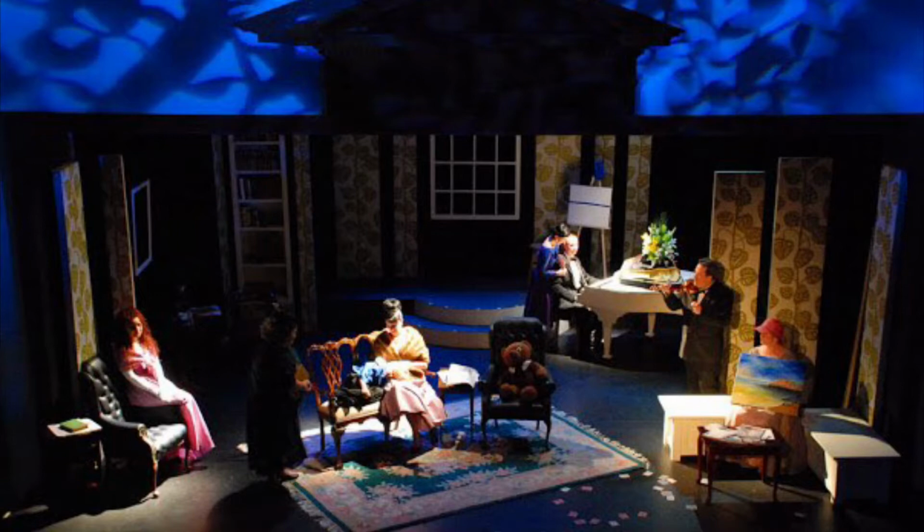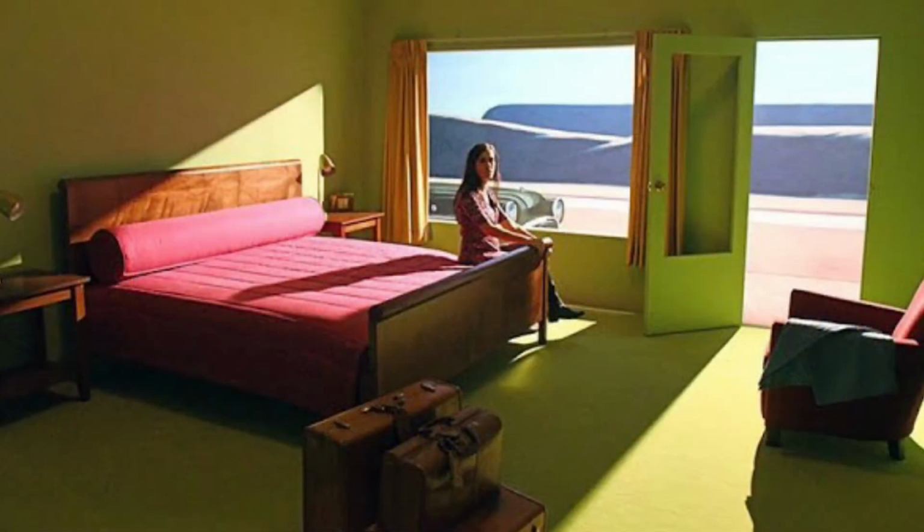The designer reads the script, then meets with the director to discuss their vision of the production. These discussions can go a number of ways. I like it when a director refers to an artist. For instance, the director might say, "I love the way the light looks in a particular Edward Hopper painting. Edward Hopper was a master at capturing light."